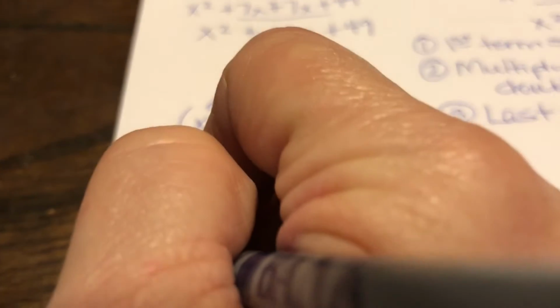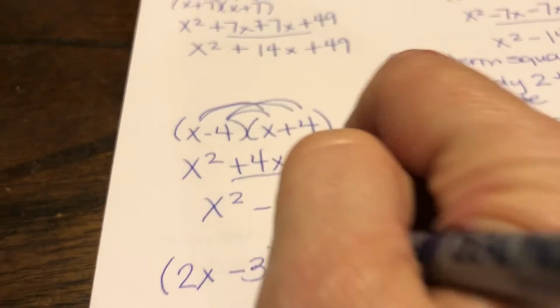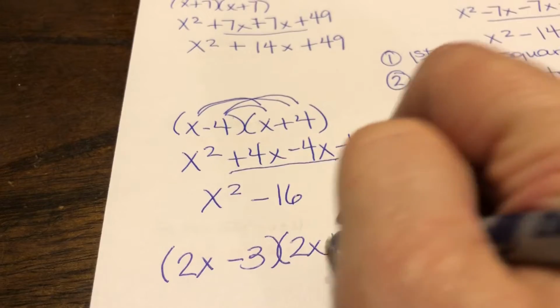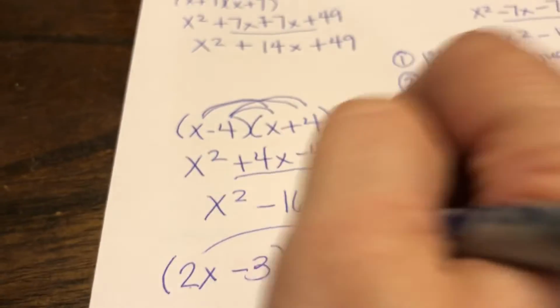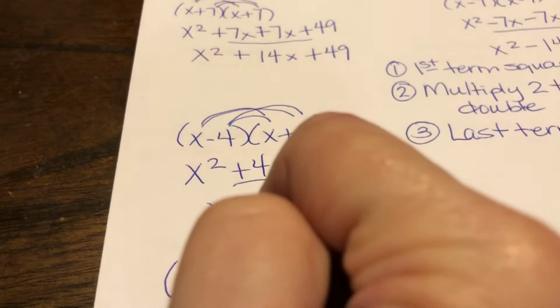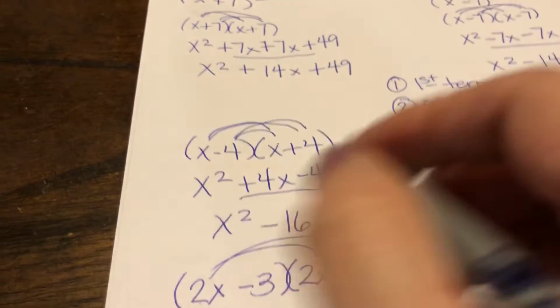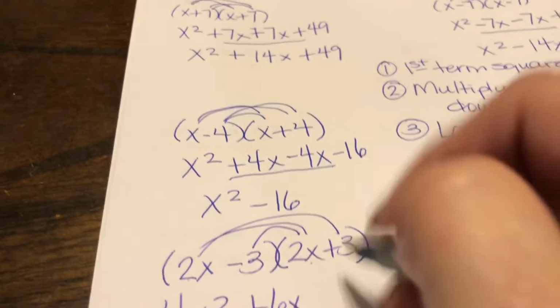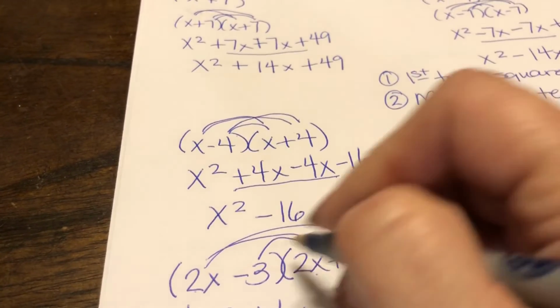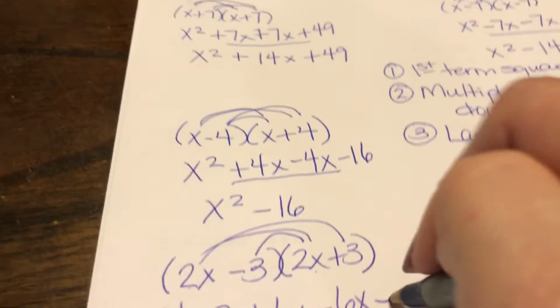If I had 2x minus 3 times 2x plus 3, 2x times 2x would give me 4x squared. 2x times 3 would give me 6x. Negative 3 times 2x would give me negative 6x. And then negative 3 times 3 would give me negative 9.